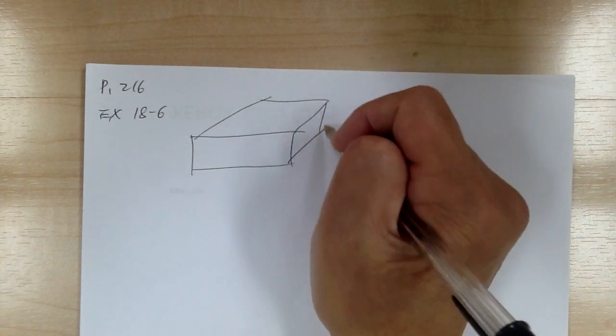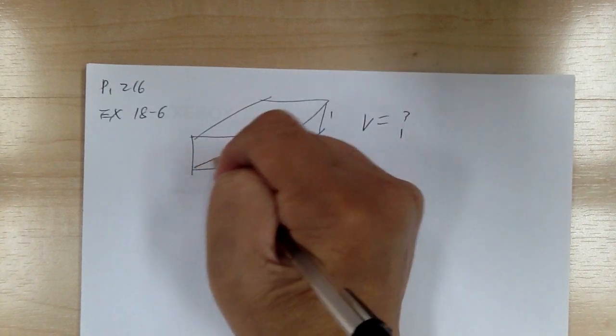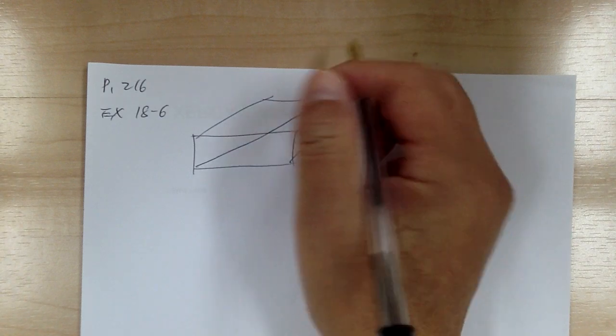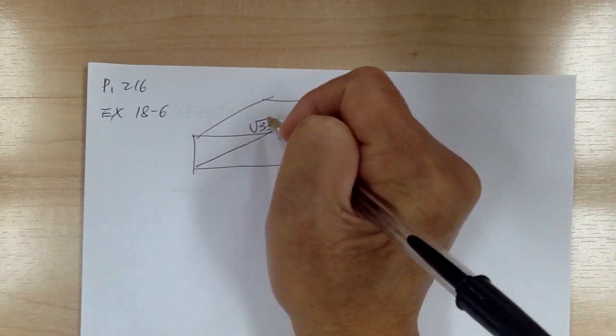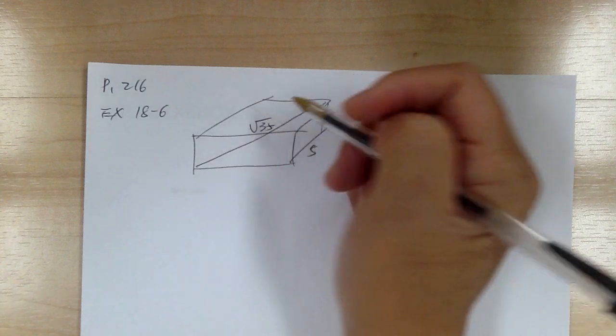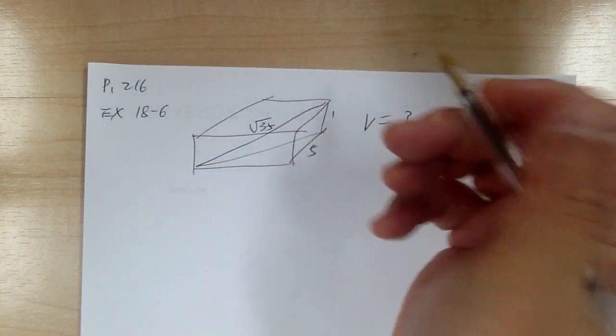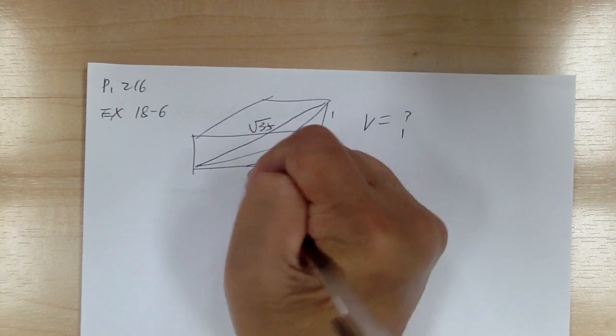Okay, so two dimensions would be 1 and 5, and the diagonal is square root of 35. Okay. So we can call this x over here.